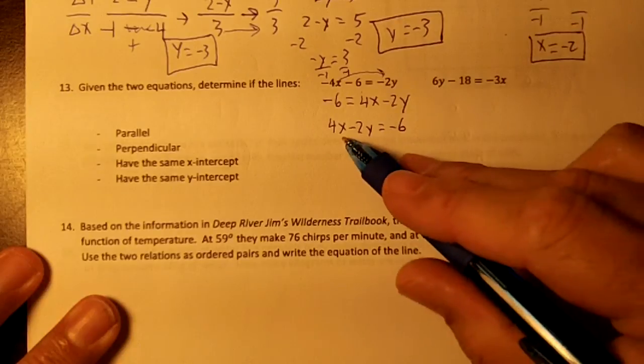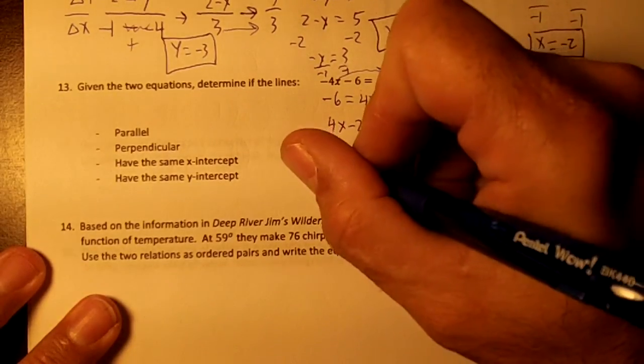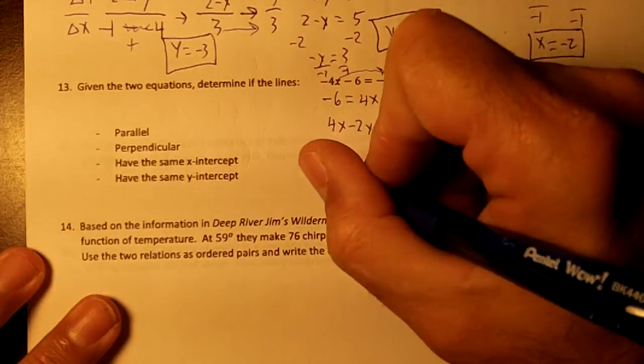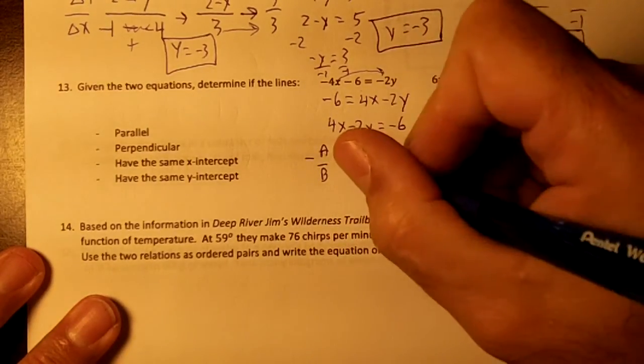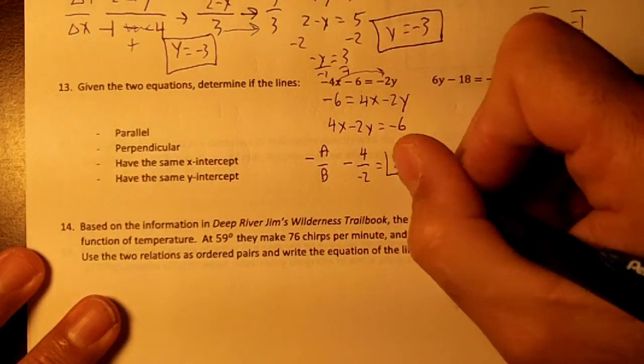Now then, this is my standard form, isn't it? To get the slope from standard form, you do -a over b. So you're going to have -4 over -2, which would be 2. So this is our slope.